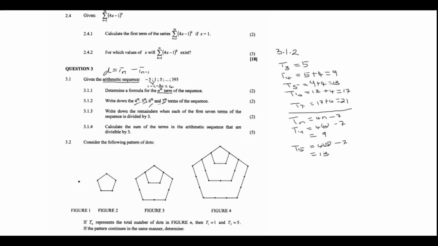We want our T6. If we check, we have our Tn, so it's going to be 4, where there is n, we are going to put a 6, then minus 7. So it's going to be 4 times 6, which is 24, minus 7. 24 minus 7 gives us 17.